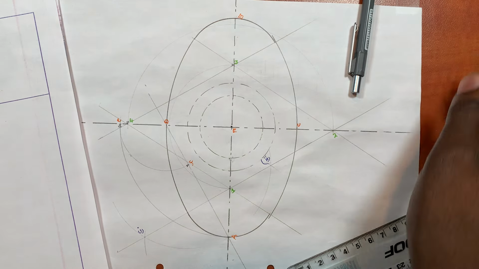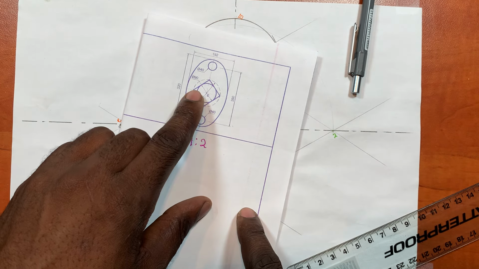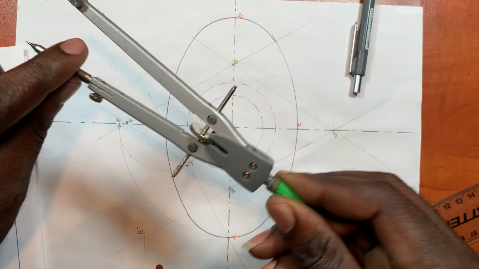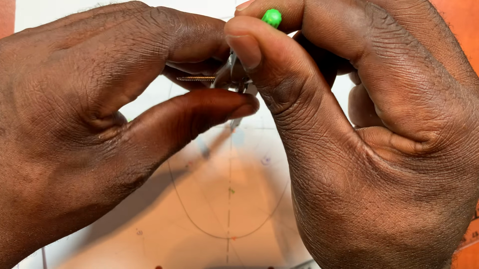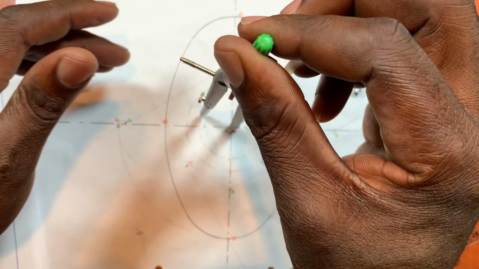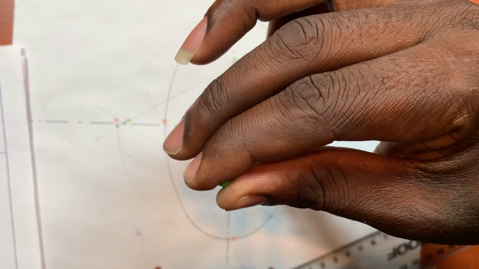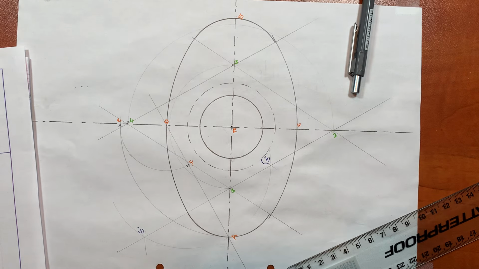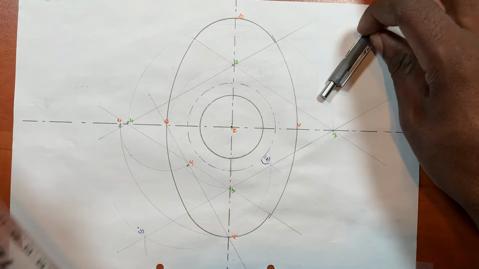Okay, so the inner one, which is diameter 90, is this one. That's supposed to be solid. So it's not a problem. Just come and have it solid, just like this. There's not even a single need of an eraser. Now I can have this one solid.